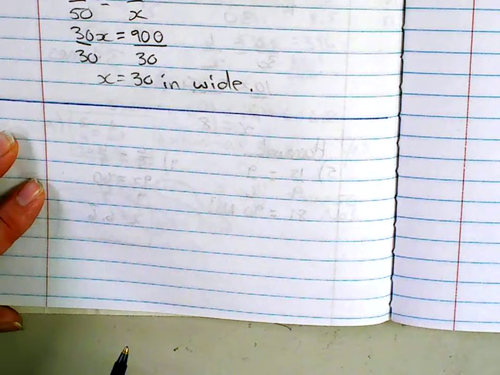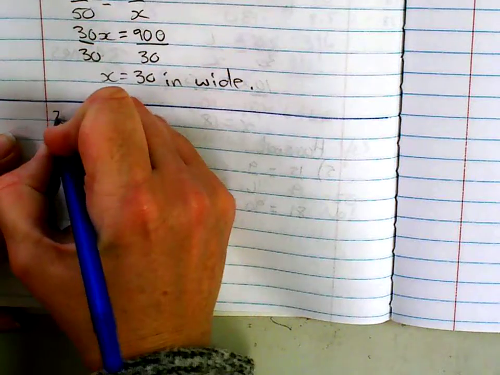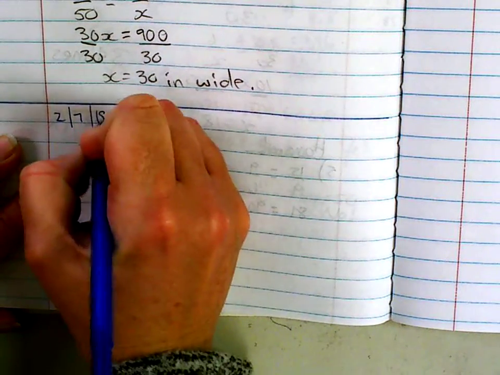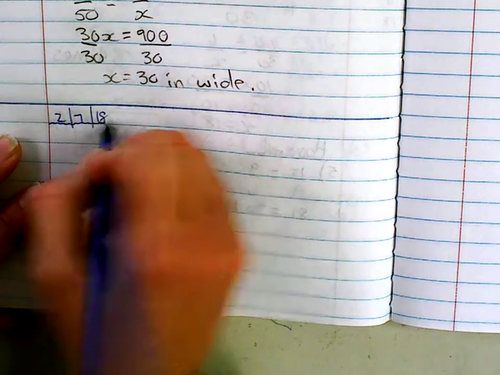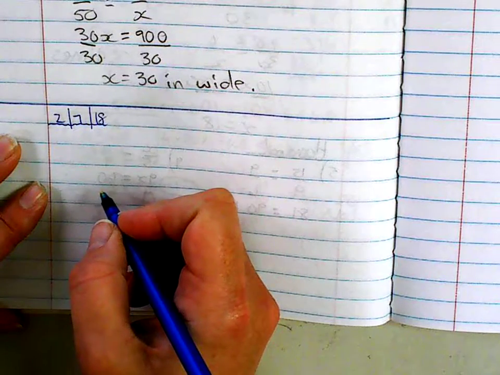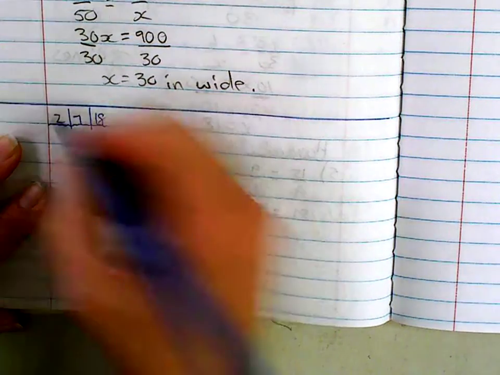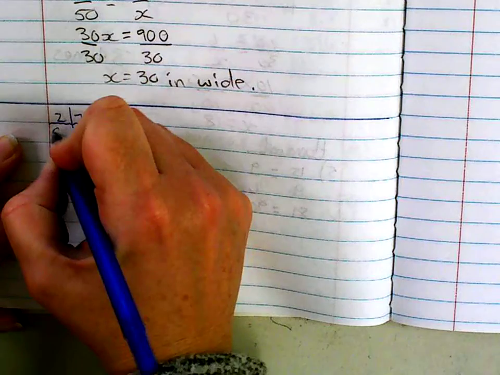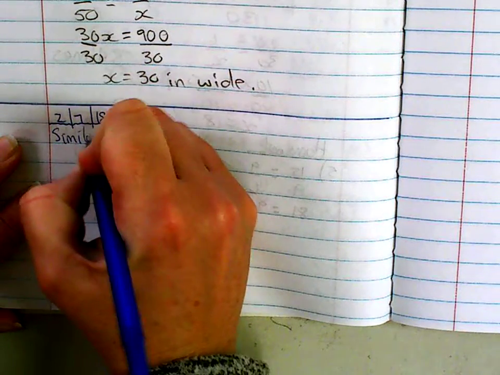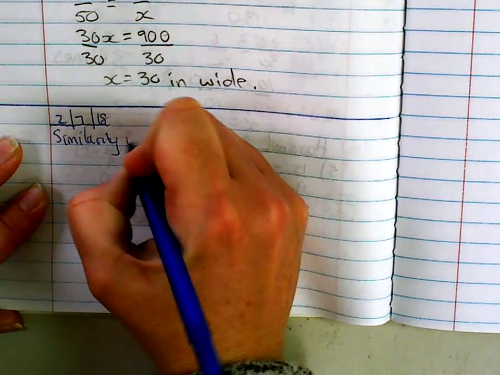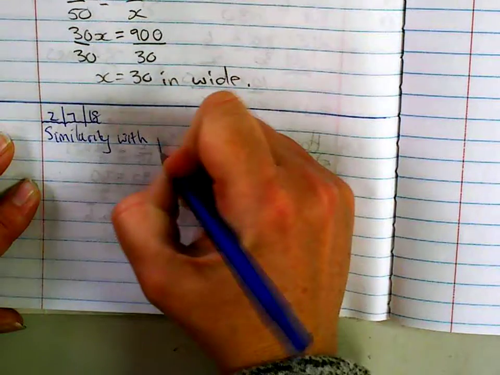Okay, today is the 7th, so let's copy this down. You know the drill. I write, you write, I speak, you listen. Today we're going to do similarity with perimeters and areas.